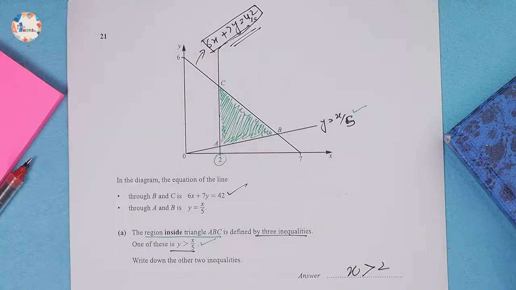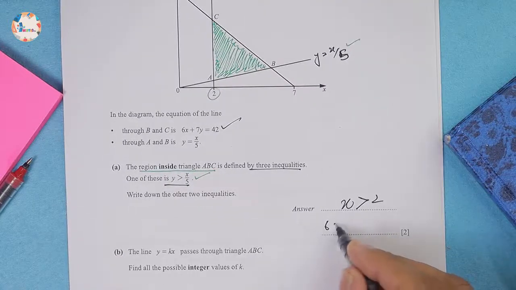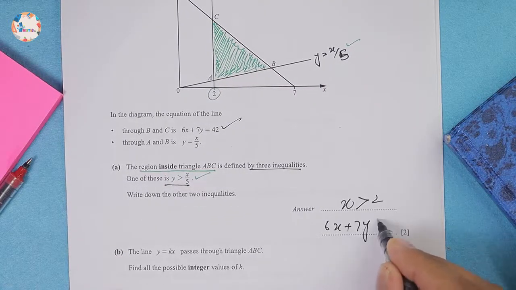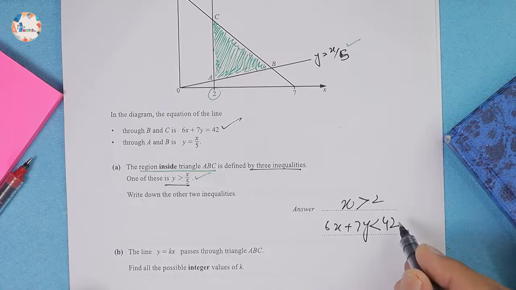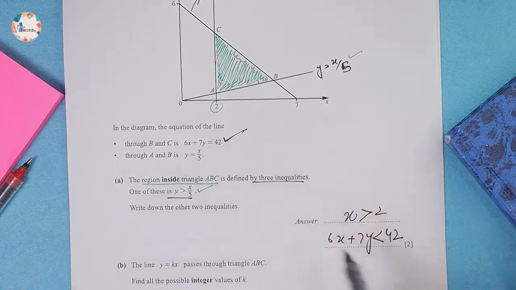So our inequality will be 6x plus 7y is less than 42.